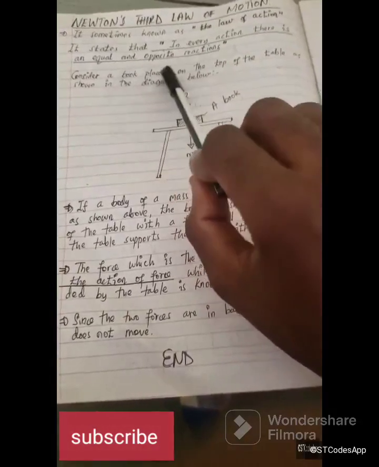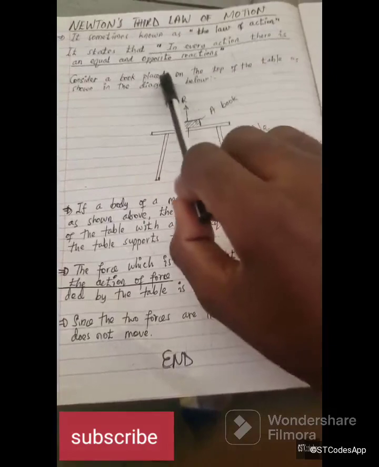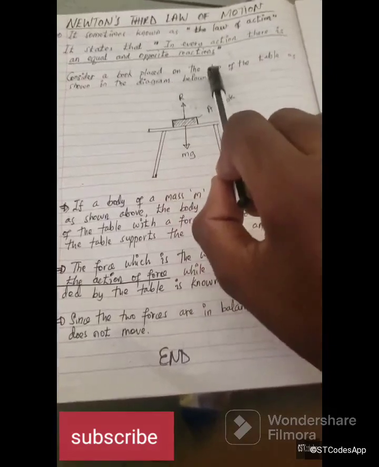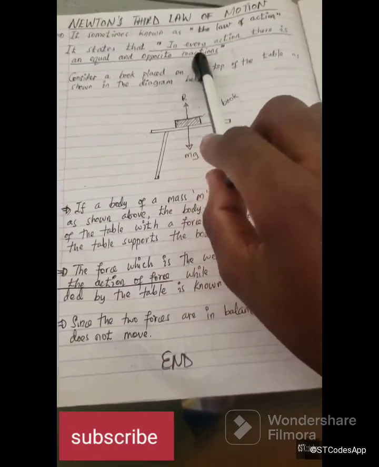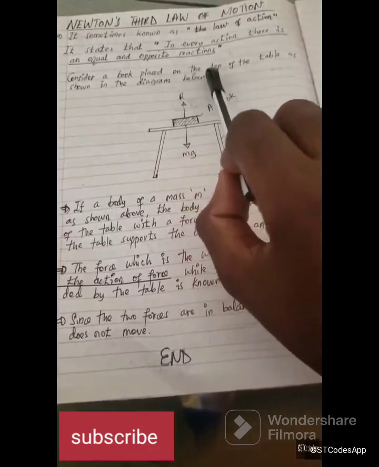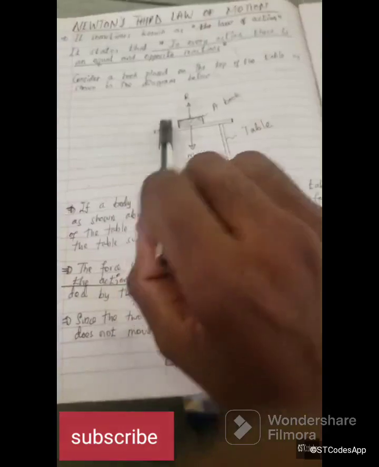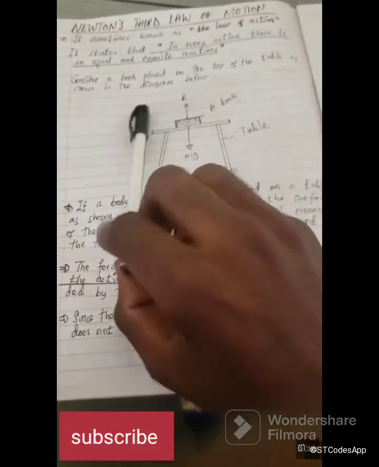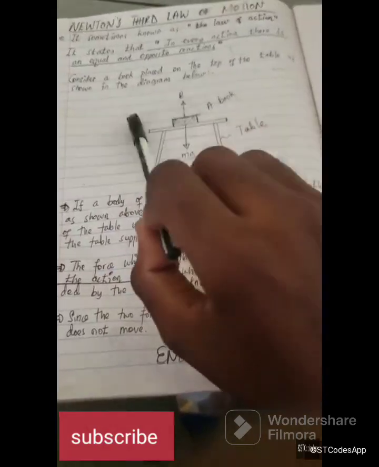Newton's third law of motion states that in every action there is an equal and opposite reaction. I think you are understanding. If you are not understanding, there is a drawing here. I hope it will help you.